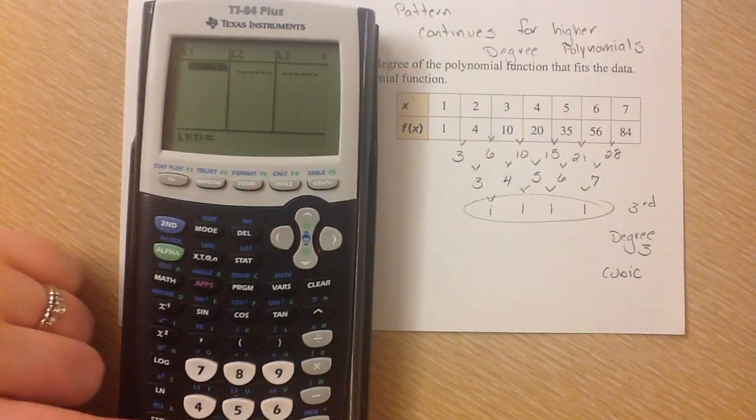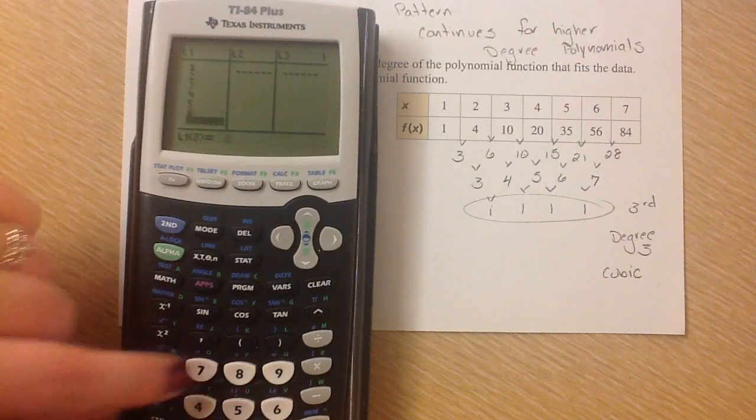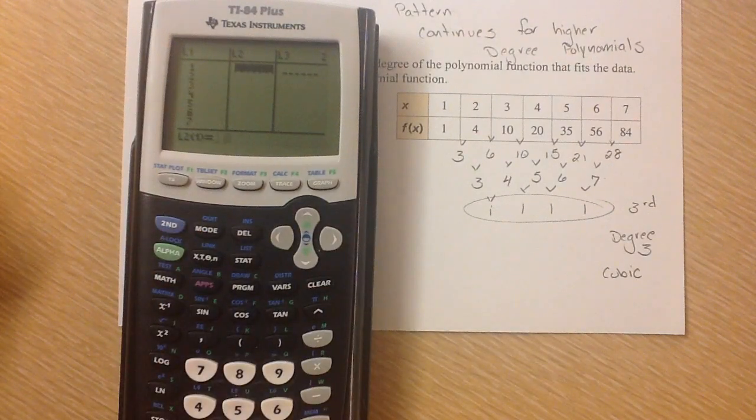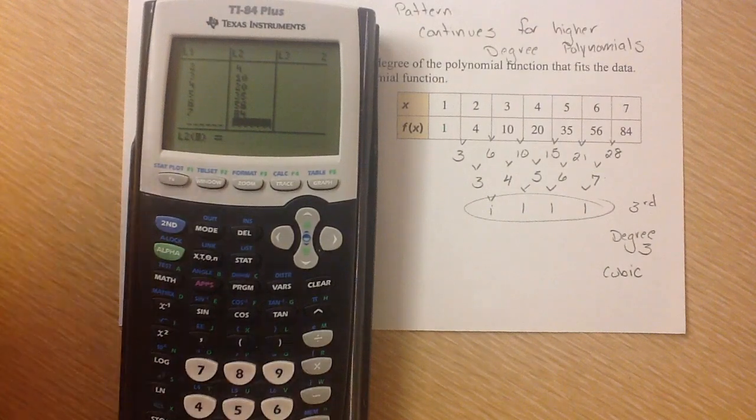So now we're going to go ahead and put them in. 1, 2, 3, 4, 5, 6, 7. I'm just hitting enter after each one. Arrow over. 1 is 1. 2 is 4. 3 is 10. 4 is 20. 5 is 35. 56. 84. So I have them all in there.